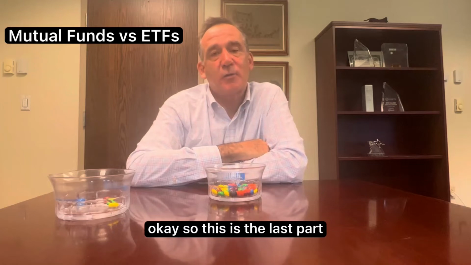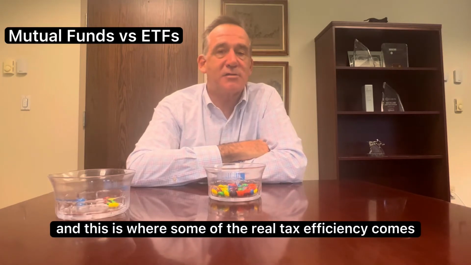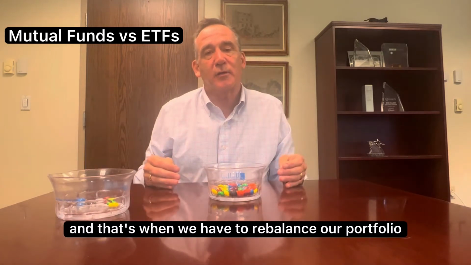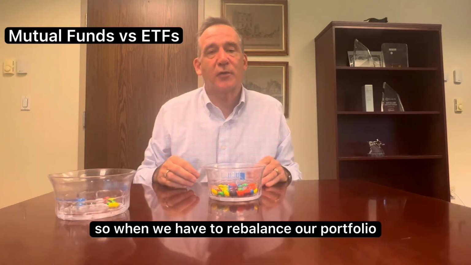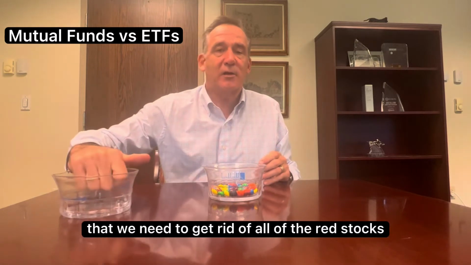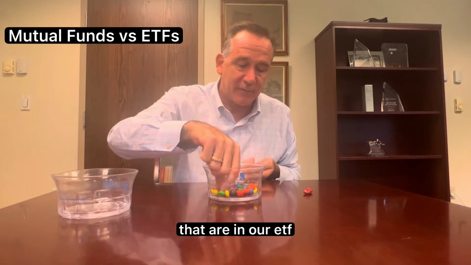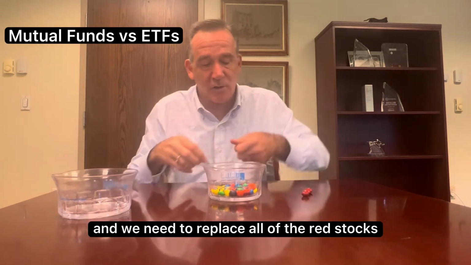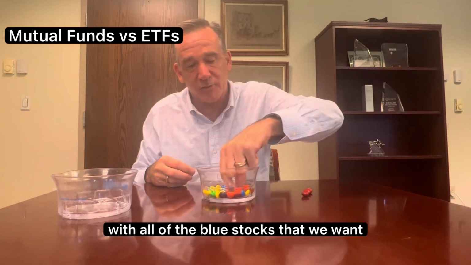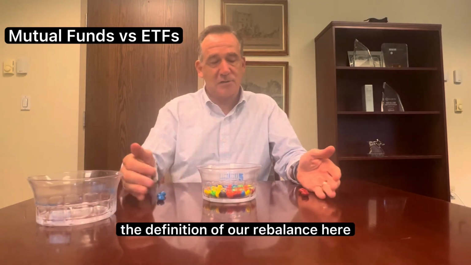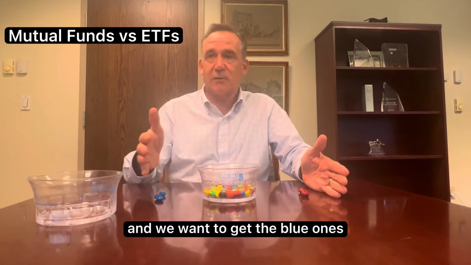Okay, so this is the last part, and this is where some of the real tax efficiency comes with regard to ETFs, and that's when we have to rebalance our portfolio. So when we have to rebalance our portfolio, let's just say that in the rebalance we need to get rid of all of the red stocks that are in our ETF, and we need to replace all of the red stocks with all of the blue stocks that we want. And that's going to be effectively the definition of our rebalance here. We're going to get rid of the red ones and we want to get the blue ones.